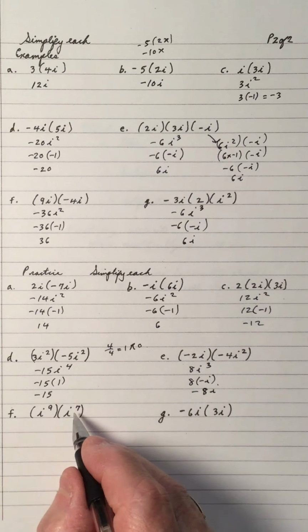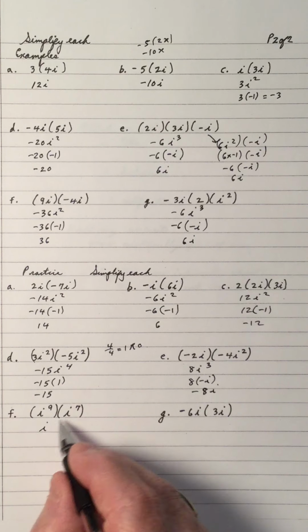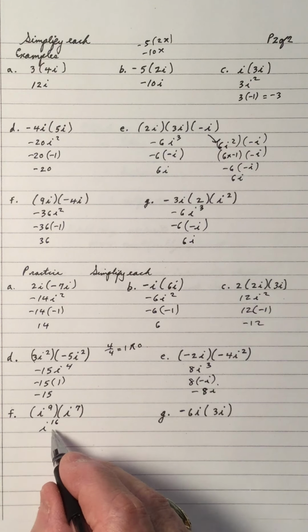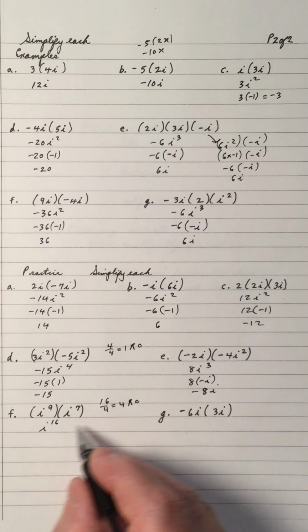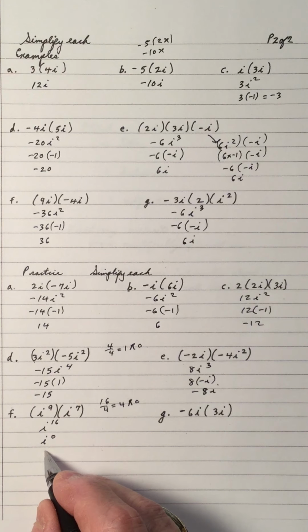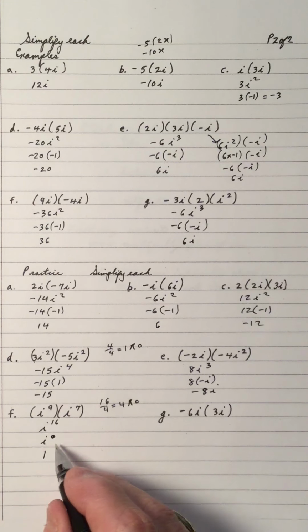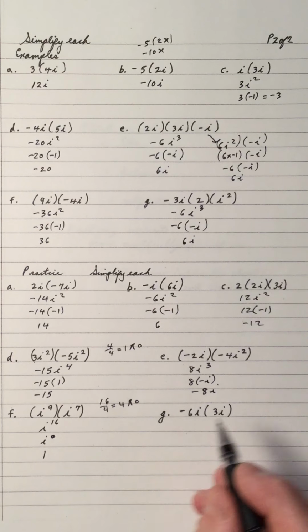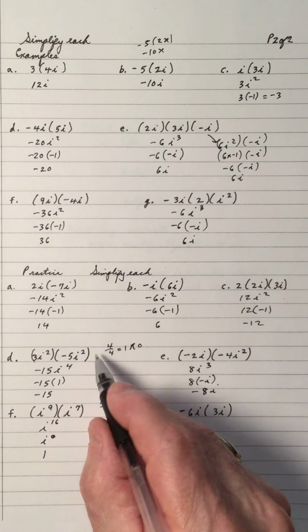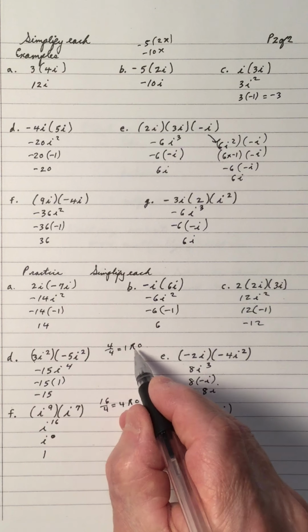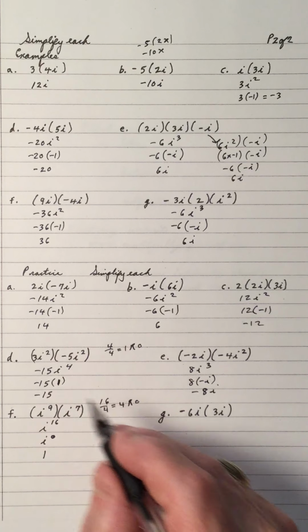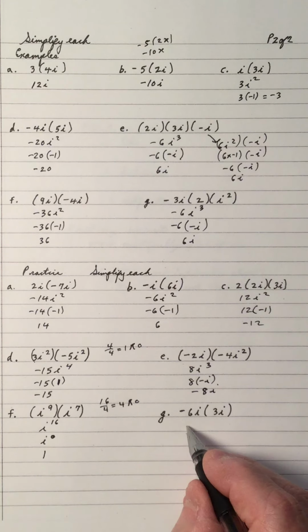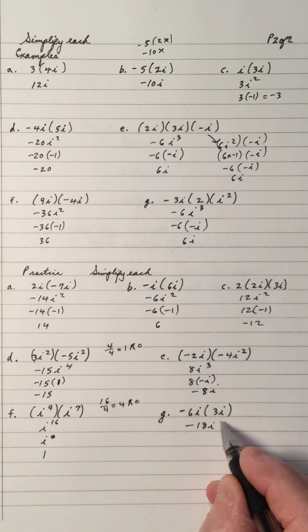F. i to the 9 times i to the 7. 9 plus 7 is 16, and 16 divided by 4 gives me a 4 with a remainder of 0. And i to the 0 is 1. Whatever the remainder is, that's what you put the i to. And I could have done the same thing right here. See, i to the 4th, 4 divided by 4 is 1, so that could have been i to the 0, which is 1. G. Negative 18i squared.